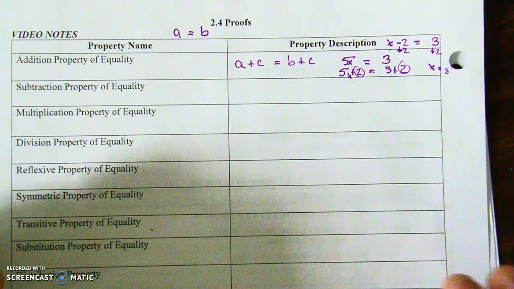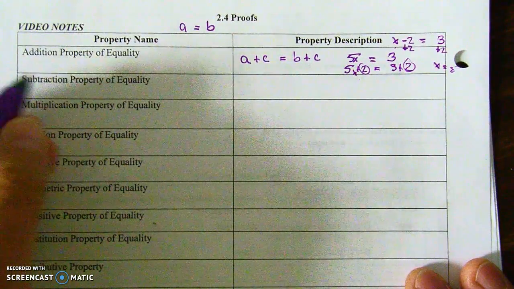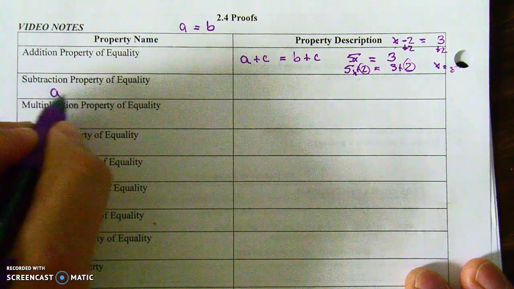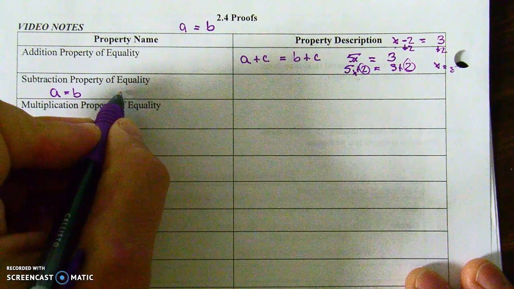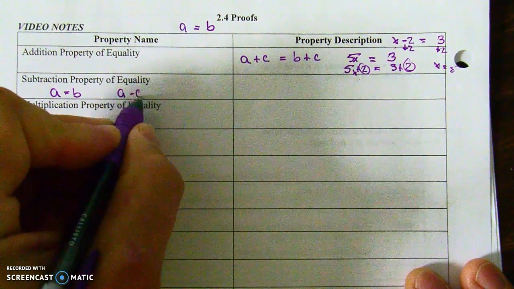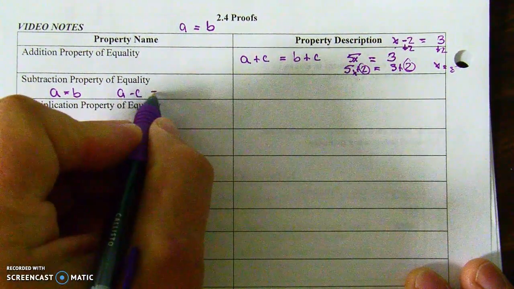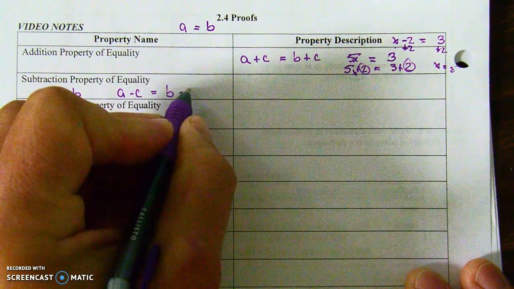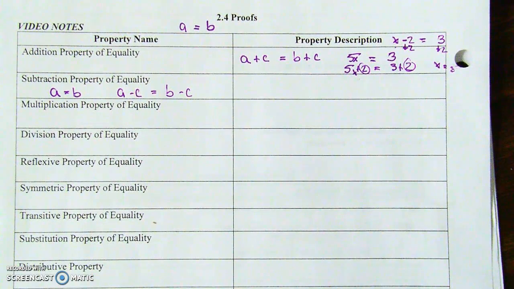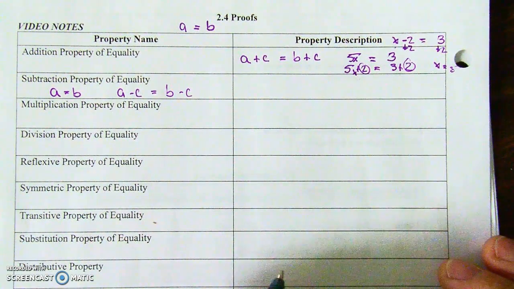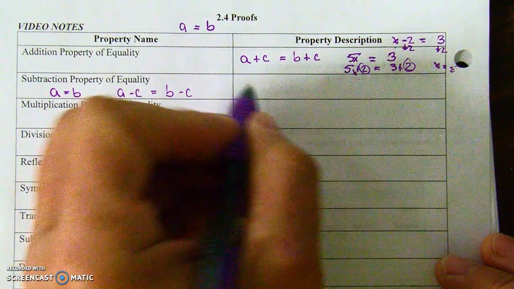So let's go ahead and do this one here. If we do subtraction, I'm going to show the same concept. I'll do this one. A equals B here again. And then if I have to subtract something from the left side, I have to do the exact same thing on the right side. So if we were to use an algebra problem here, we would do something along the lines like this.